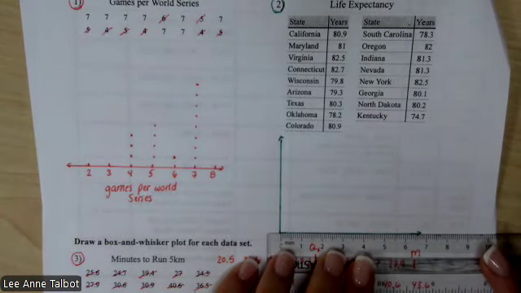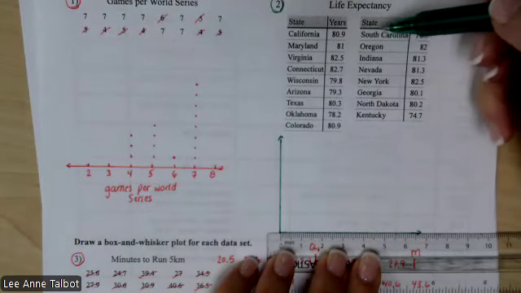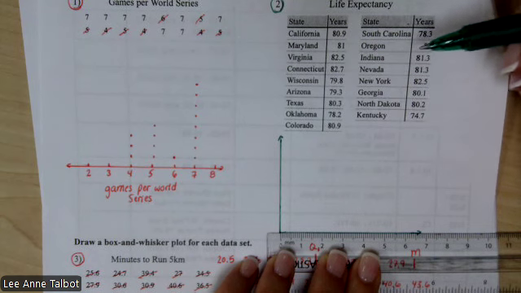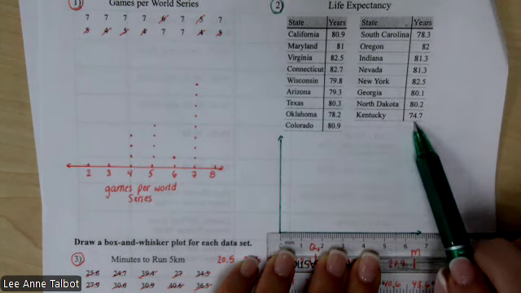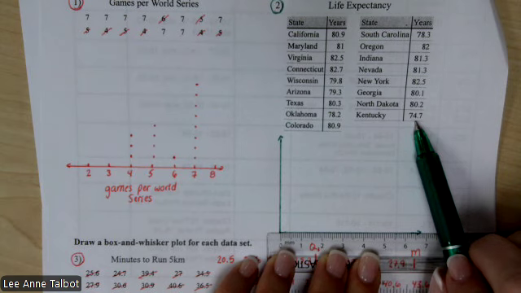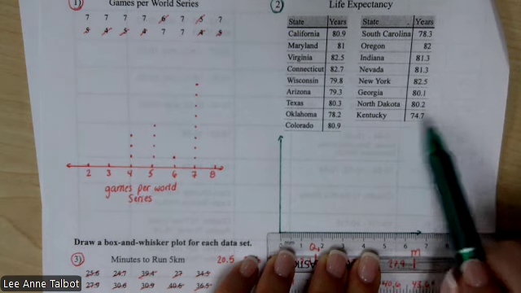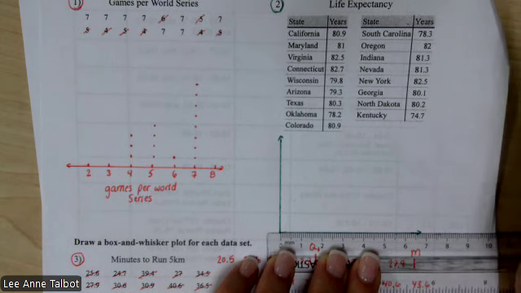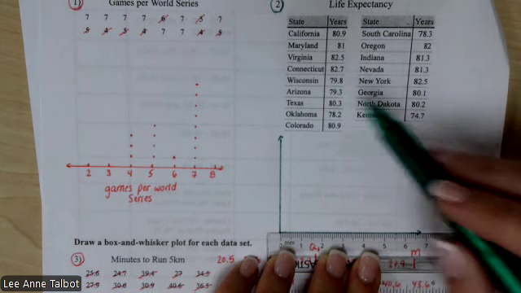I'm going to mark, let's see. Okay, what's the lowest number in here? 74.7. Okay, and then what's the highest number? 82.5? 82.7.